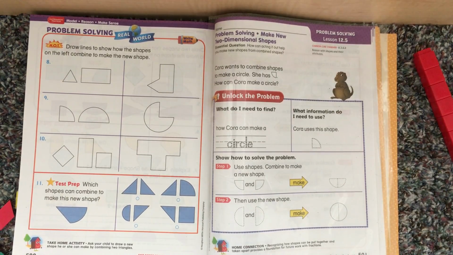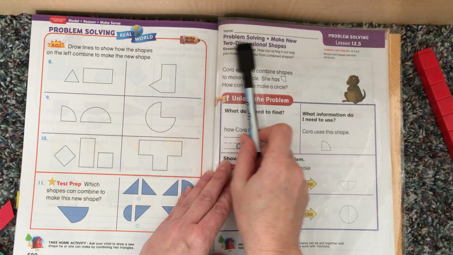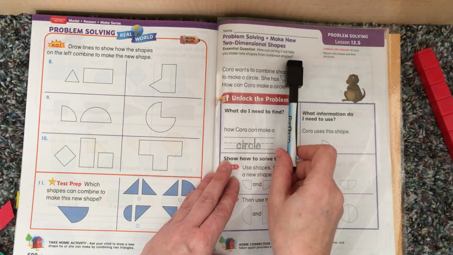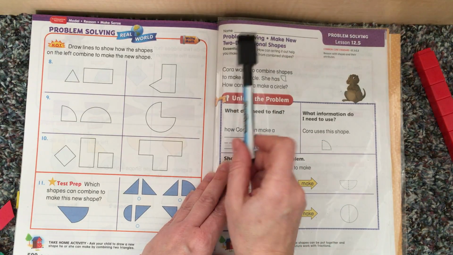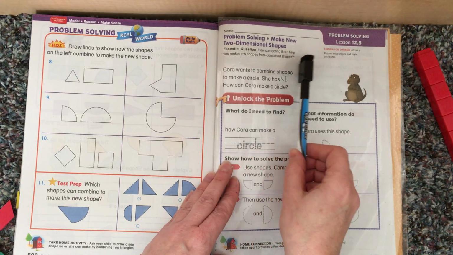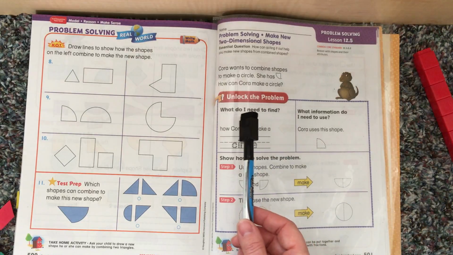All right, green butterflies, we are on lesson 12.5, problem solving. Problem solving, make new two-dimensional shapes. The essential question is, how can acting it out help you make new shapes from combined shapes?